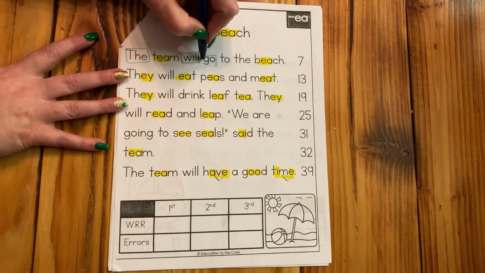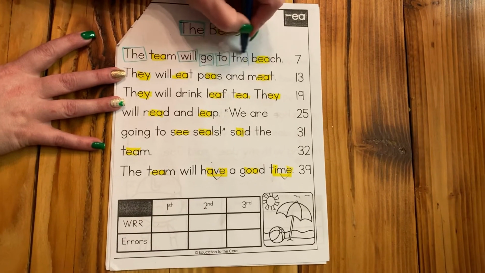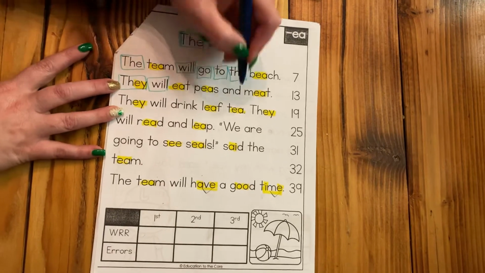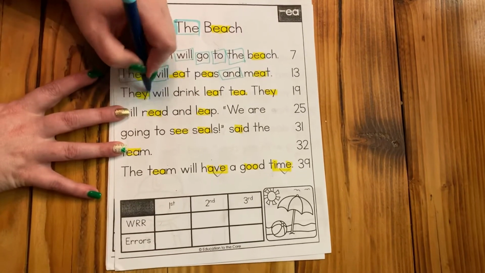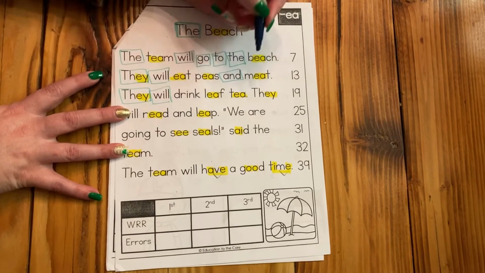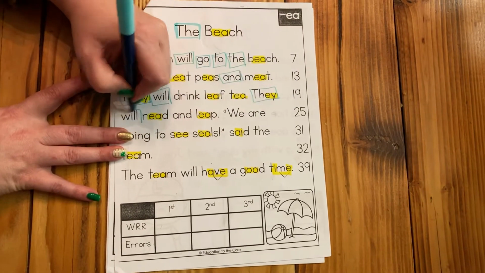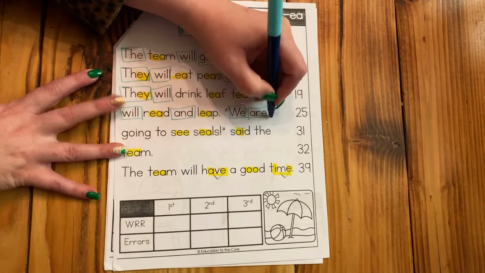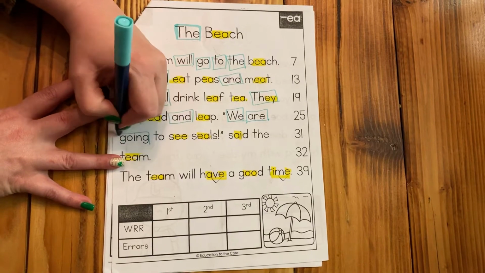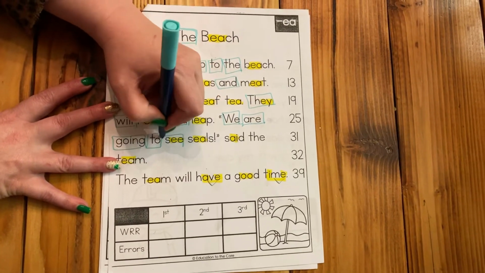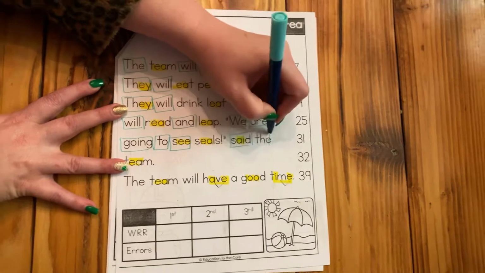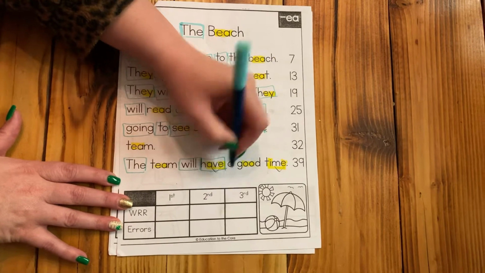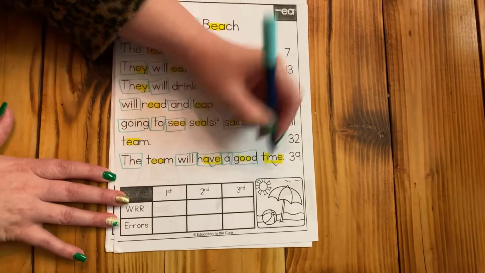The, will, go, to, the. They will, and they will, and we are going to see, said, the will have a good.